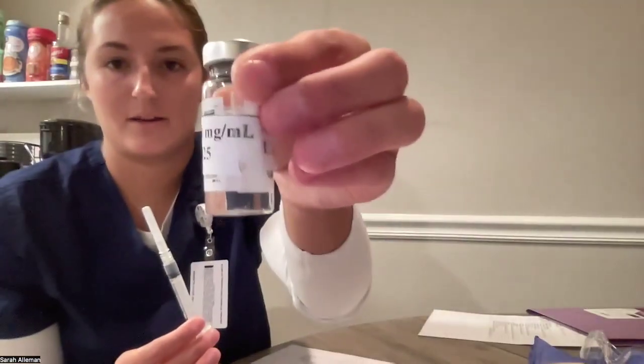And now I'm going to verify my calculations. So I have 5 milligrams of morphine on my MAR, and there is 10 milligrams per milliliter. So I will draw up 1/2 of a milliliter in my syringe, which I did. And it also says it on here.